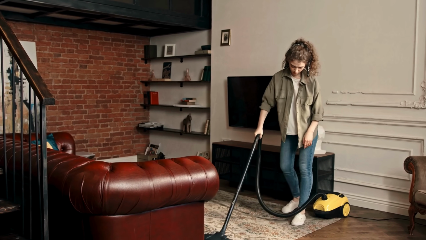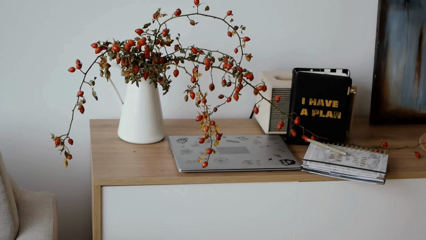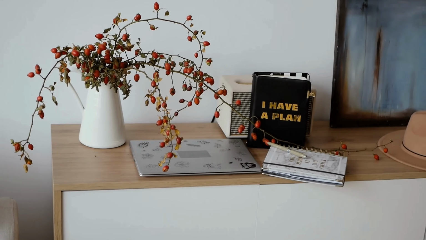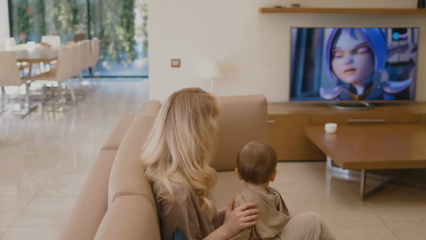So when you're thinking about your living room, think beyond trends. Ask yourself, what do I want this room to say about how I live, connect, and recharge? Because that, not color or furniture, is the real foundation of design.